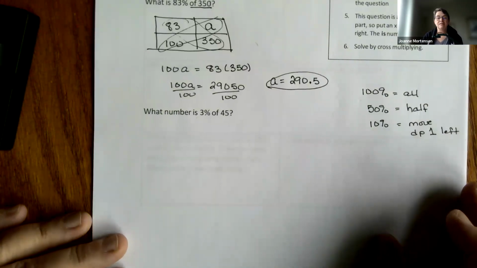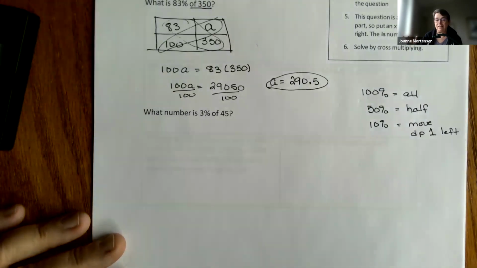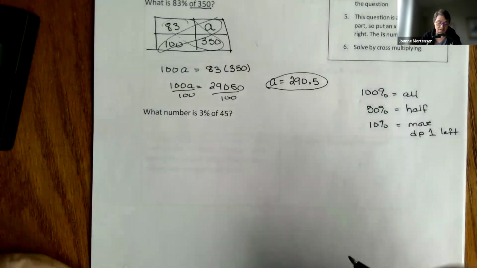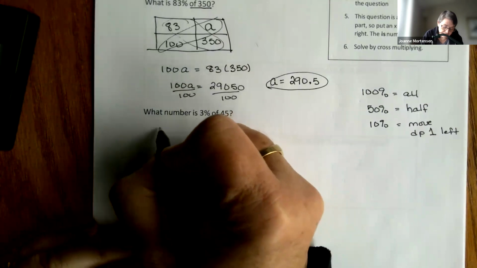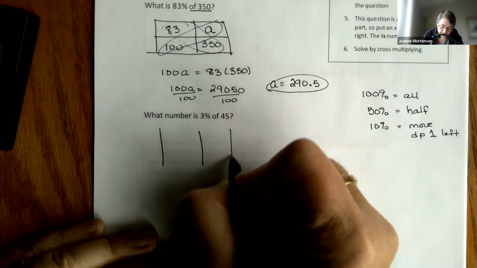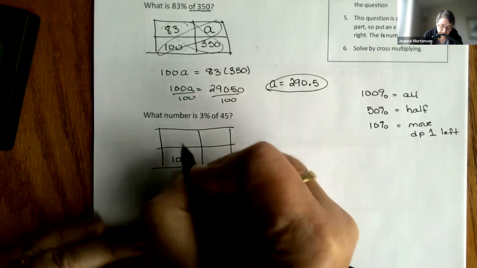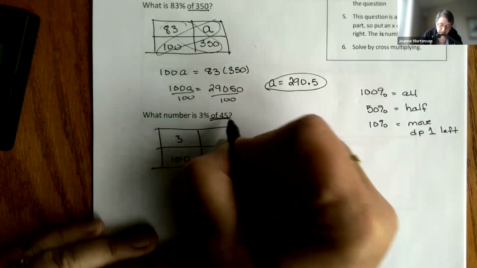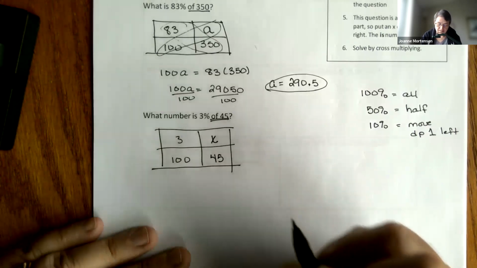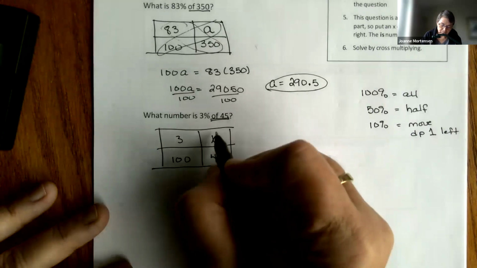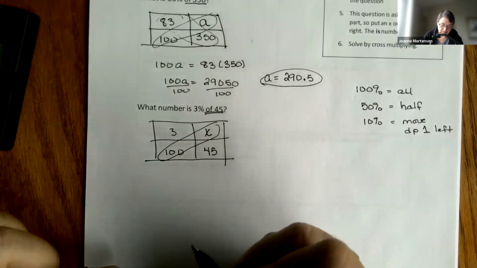Depending on the question, sometimes I think about my answer before I start, so I have a kind of guess range. Sometimes I think about it after and just double check. But please think about what your answer should be like. Anyway, time to draw. Hand in the magic box for organization, 100. 3 goes there. These questions are all the same. And away we go. I'm kind of liking cross multiplying from here. Saves a step.